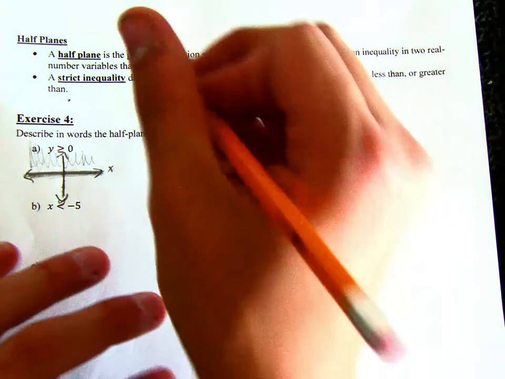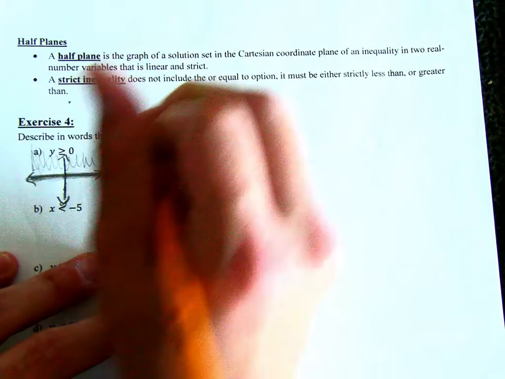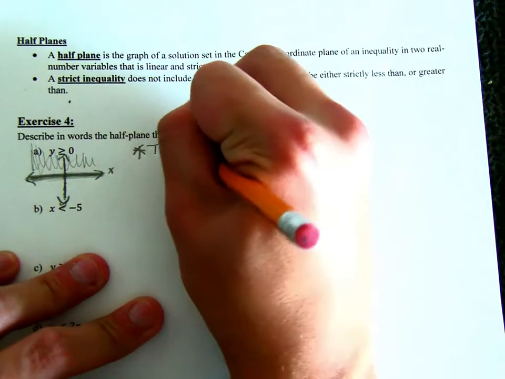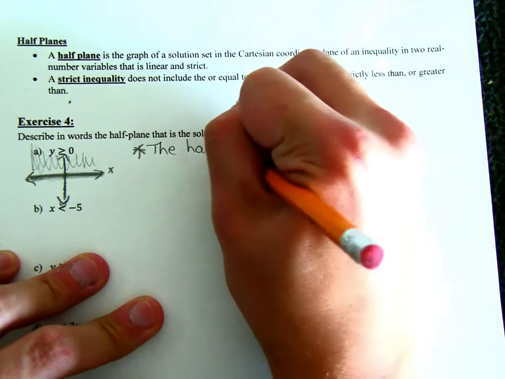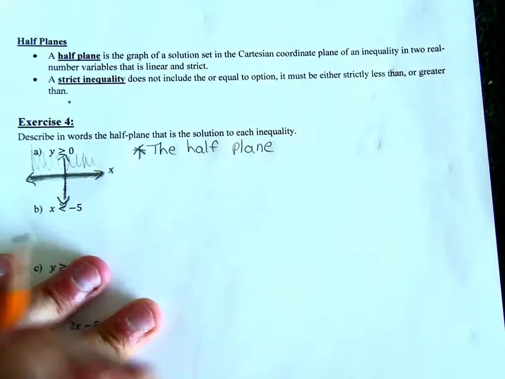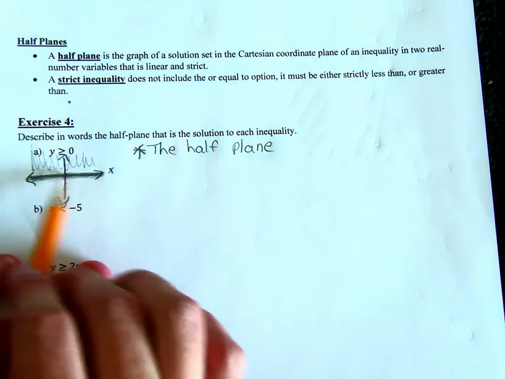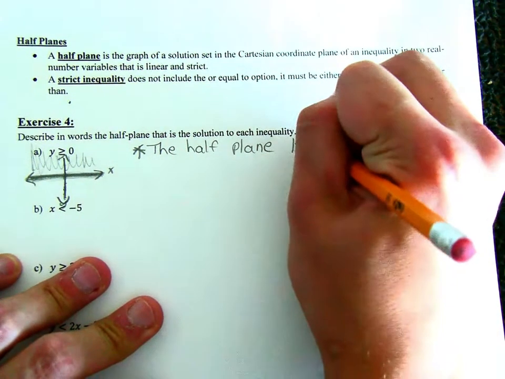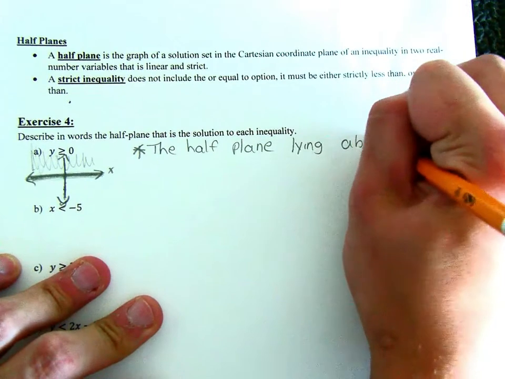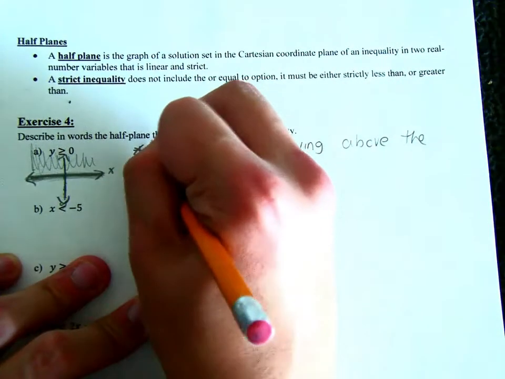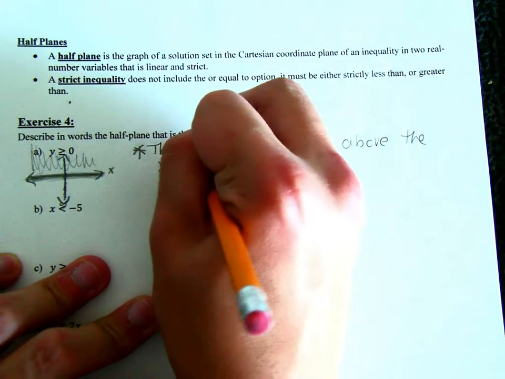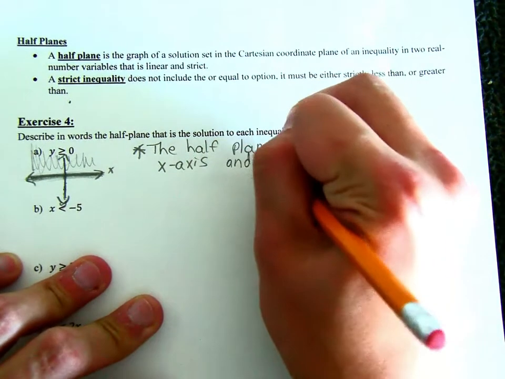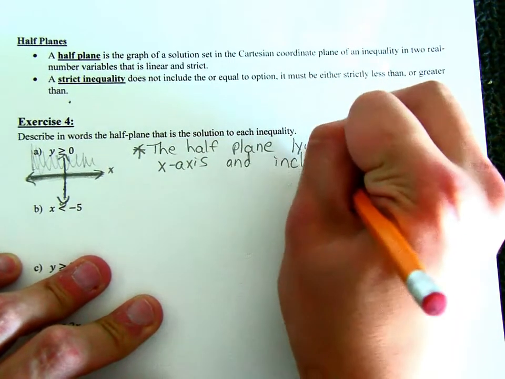So let's try to describe it for this first one. The half plane that's lying above the x-axis, but it also, we can say, includes the x-axis.